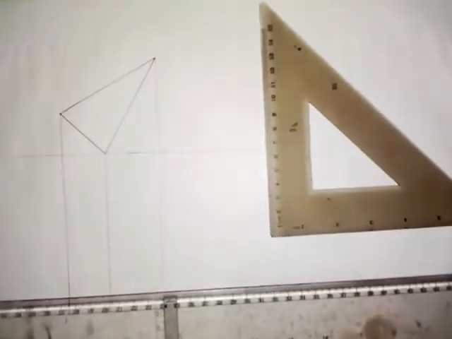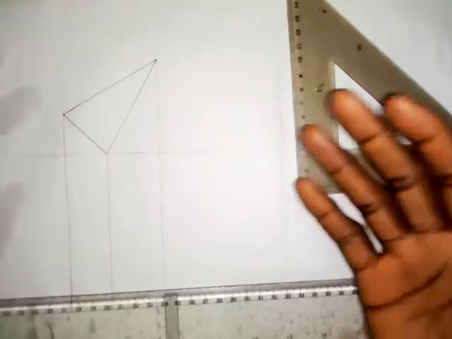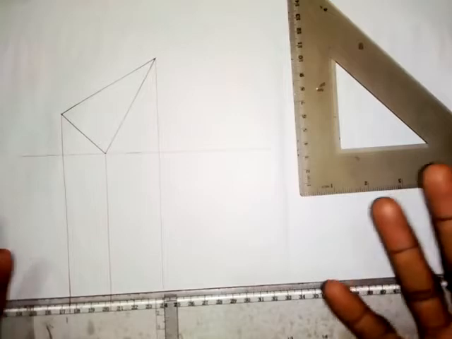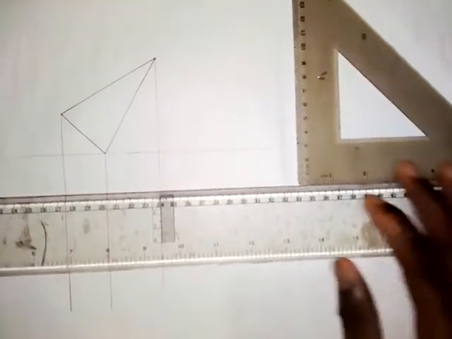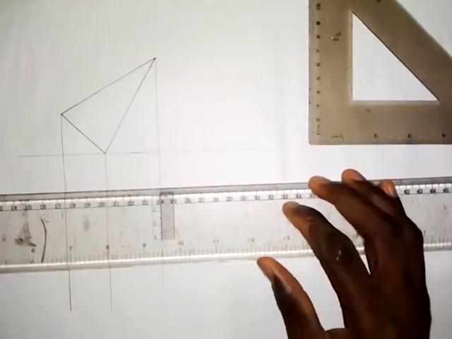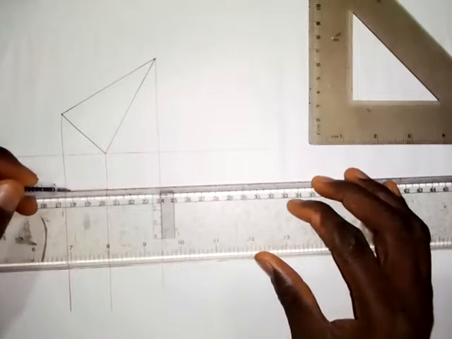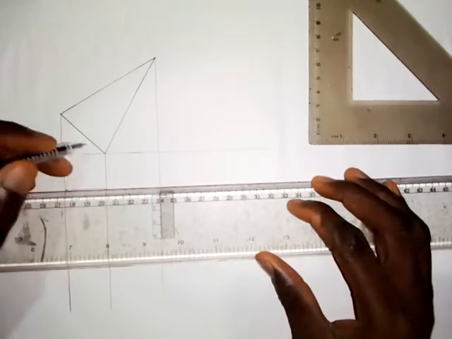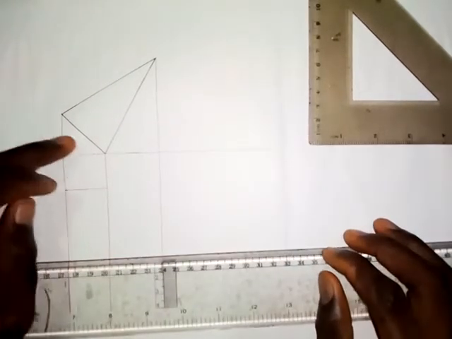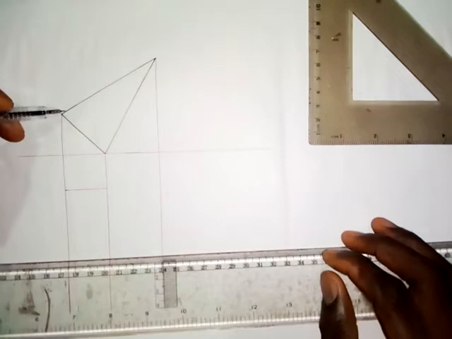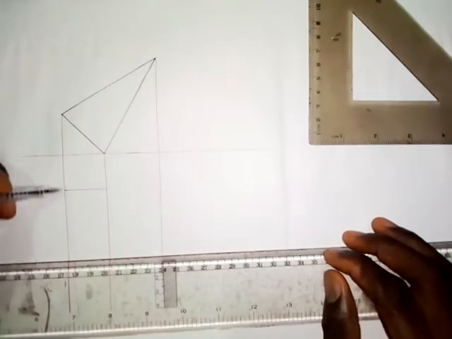All right, so the next thing that we are going to do is that if you look at this, this is the base of the pyramid where we have the square on its base. So I'm going to move up a little bit, and I will draw the horizontal line like this from here to here. So the distance from here to here is going to look like this on the base.